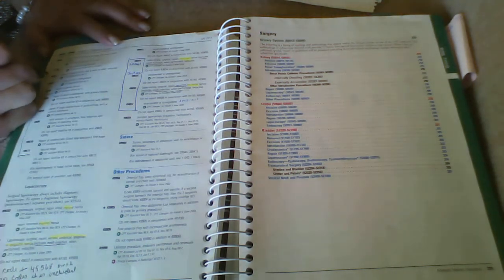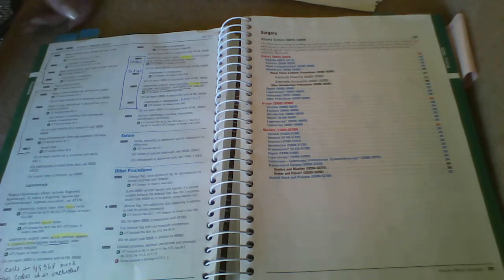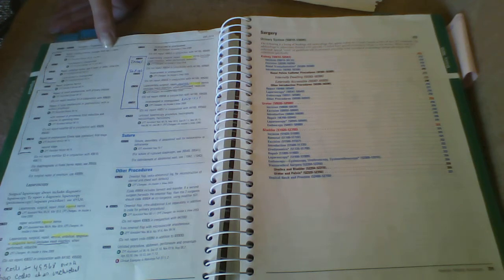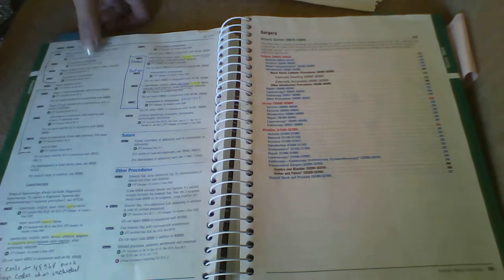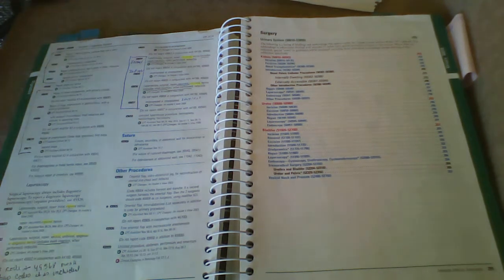We turn the page and we have our umbilical hernias right here, 49580 and 49582, 49585 and 49587. These are the umbilical hernias right here. So 49580 and 49582 for the repair of an umbilical hernia younger than 5 years, reducible, and 49582 is the incarcerated or strangulated. 49585, the age changes, 5 years and older, reducible, and 49587, incarcerated or strangulated.